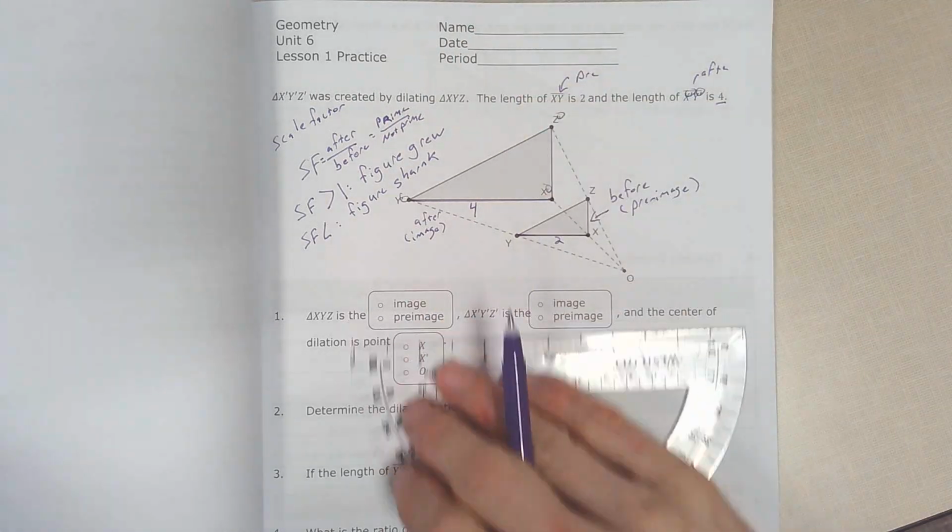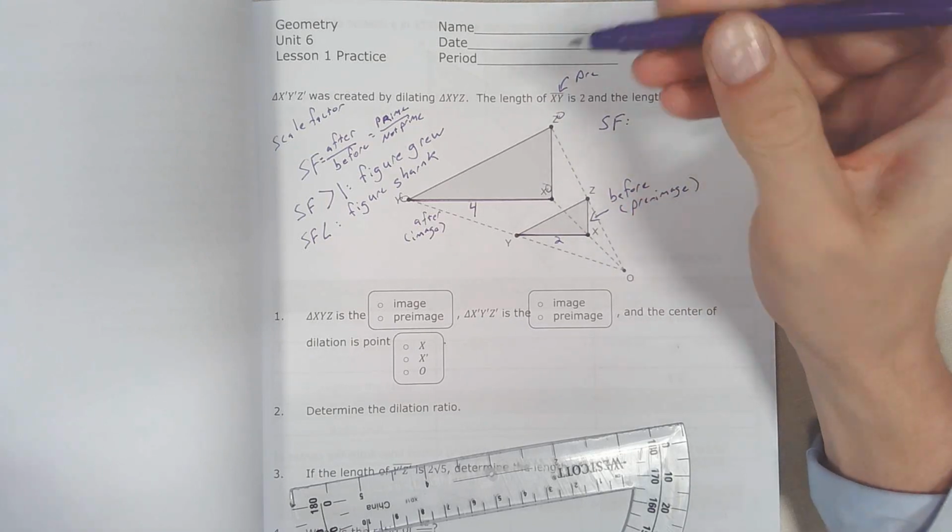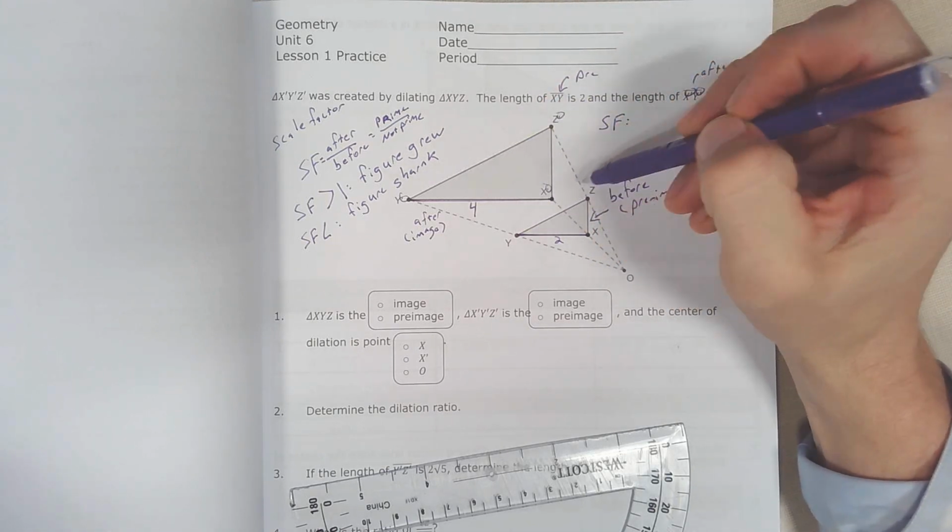Scale factor, right? So this is my after image. My scale factor here is going to be, it doesn't matter which side you pick.